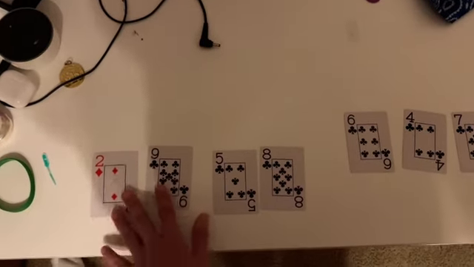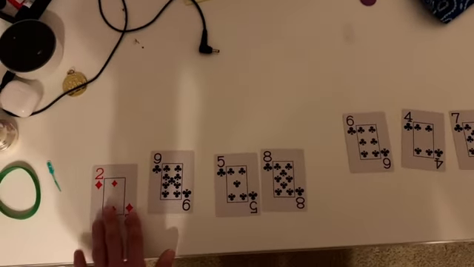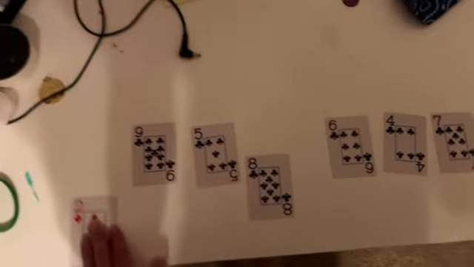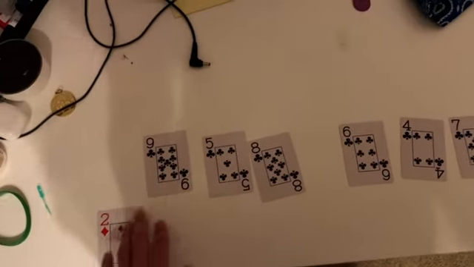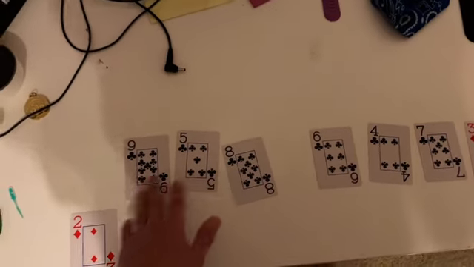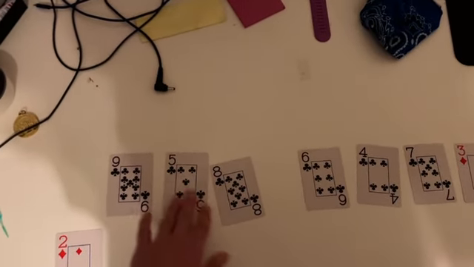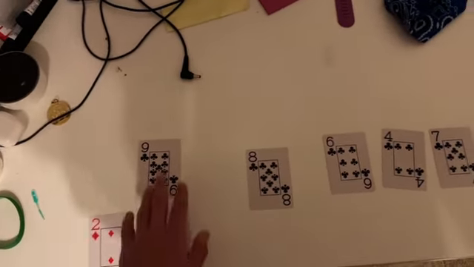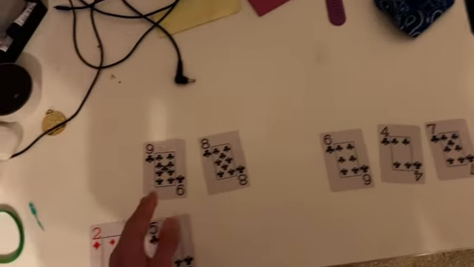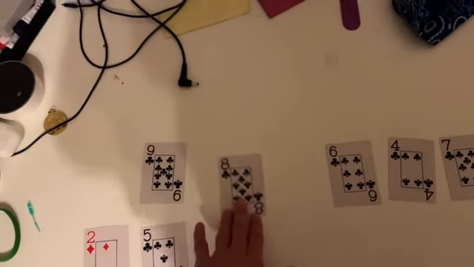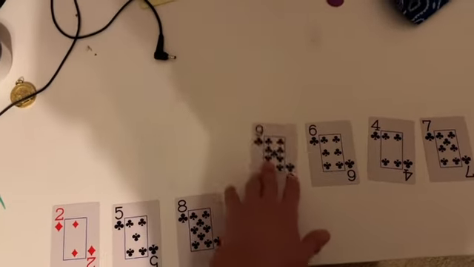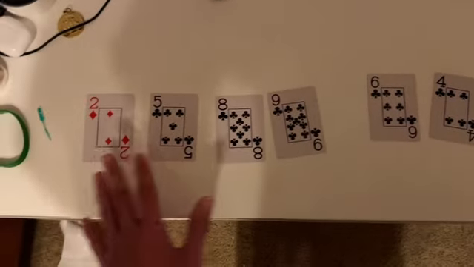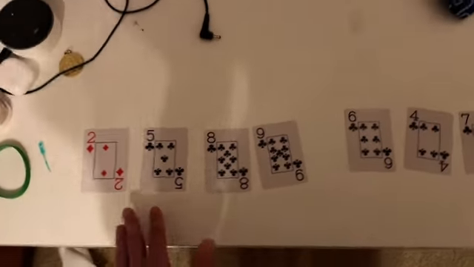We compare 2 to 5. 2 is less than 5, so 2 becomes the first element of the new list. Then we compare 9 to 5. 5 is less than 9, so 5 comes down here as the second element. Then 9 to 8. 8 is less than 9, so 8 comes here, and then 9 to nothing, so 9 just comes right here. So this is the new sorted left half of the list.